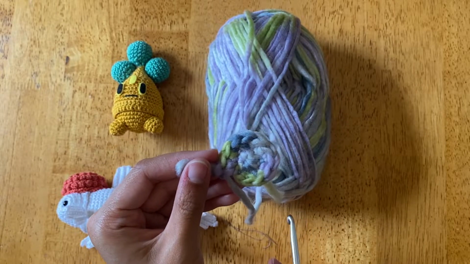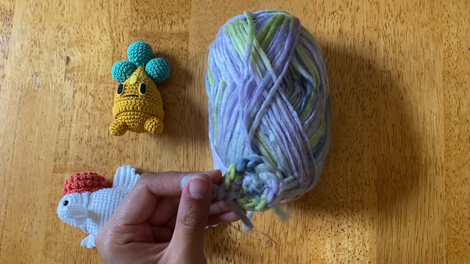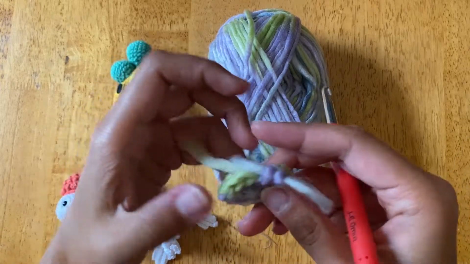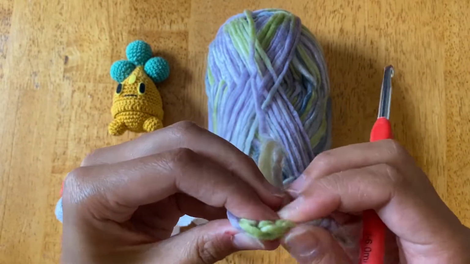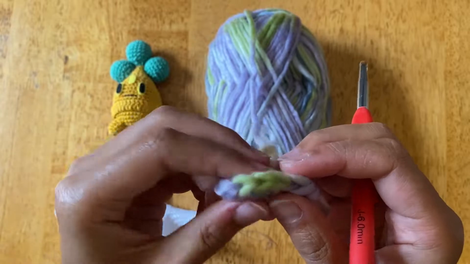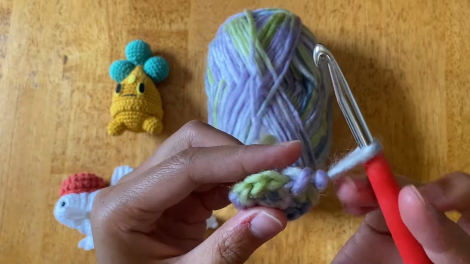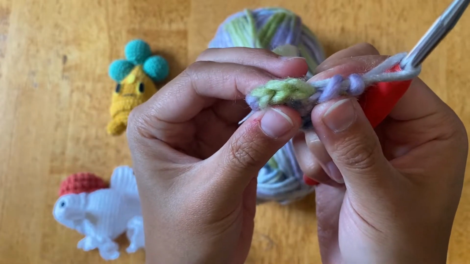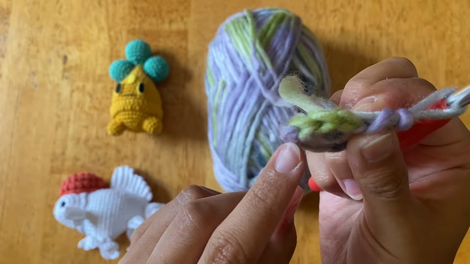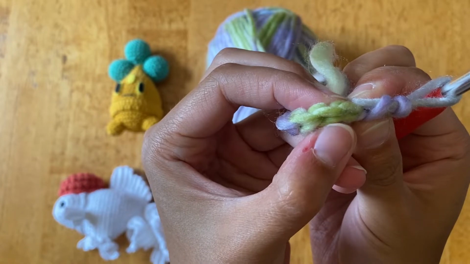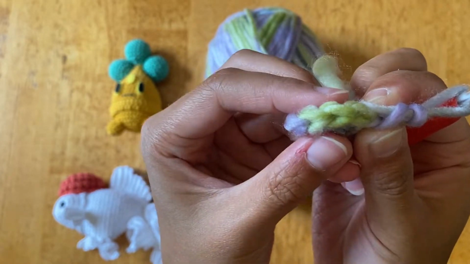All right, now I'm going to show you invisible decreases. When I'm talking about invisible decreases, I'm going to be talking about front loops and back loops. So when you are holding your work, the front loops are the loops that are closer to you, so the bottom portion of these V's.